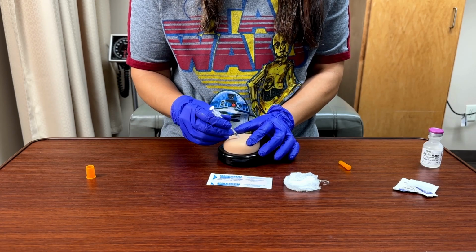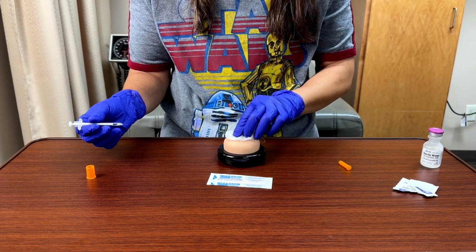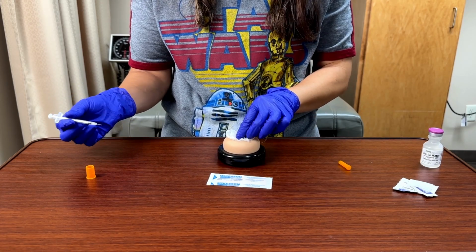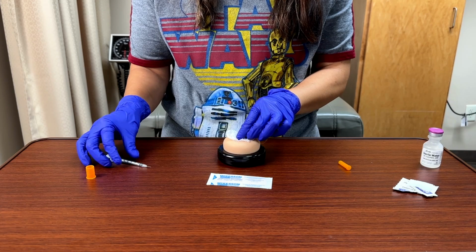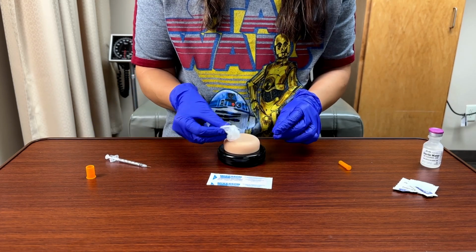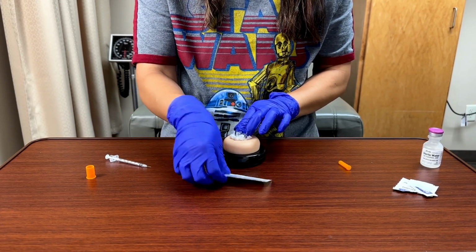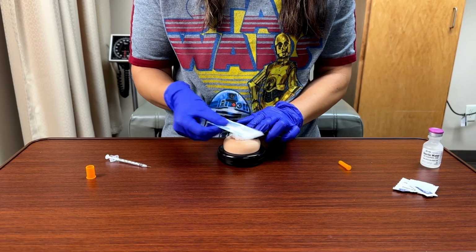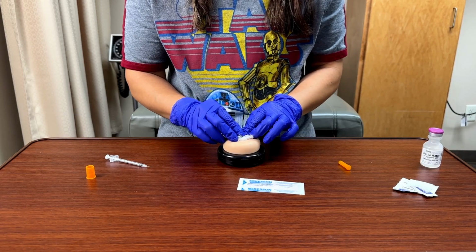Okay. Once I'm done with that, I'll remove the needle in a quick, swift motion, and I will place a Band-Aid if it's bleeding. If it's not bleeding, I can leave it open, but for this, I'm going to place this bandage, and I'm going to put the Band-Aid on like so. So that is the subcutaneous injection.